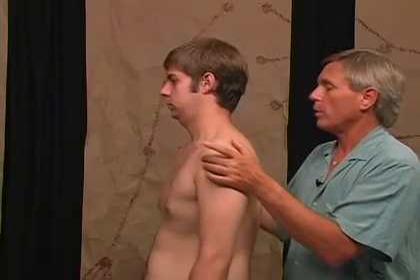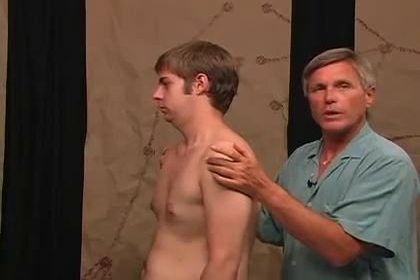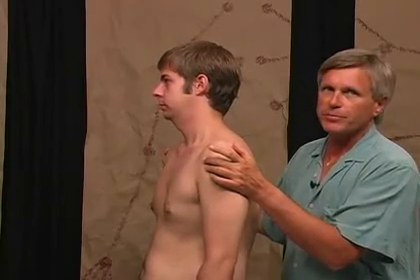And of course, that's presuming that the two are the same. Very often, one could be slightly different, one forward and the other back. You have to look to see.